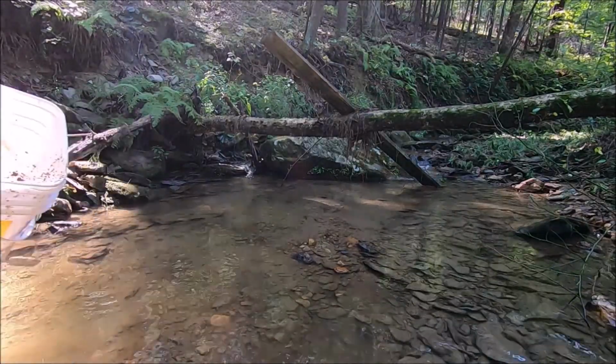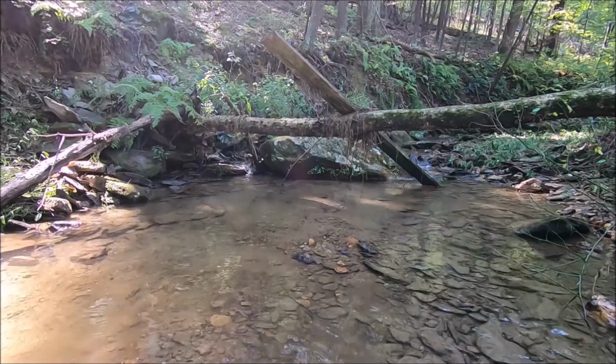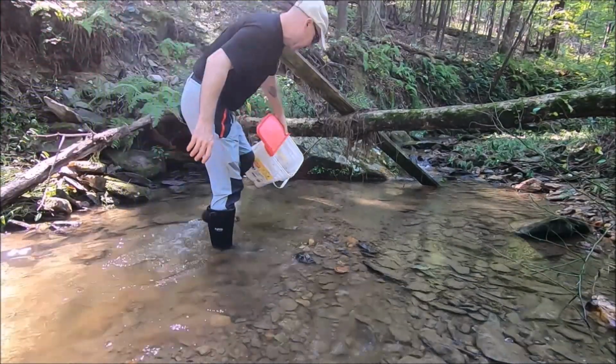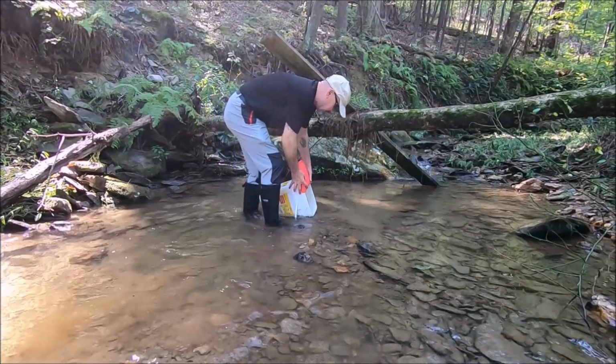So I want to get some sandier stuff. That's more gravelly, but there's a lot of stuff over here that's more silty and sandy. So let's try to get some of this.